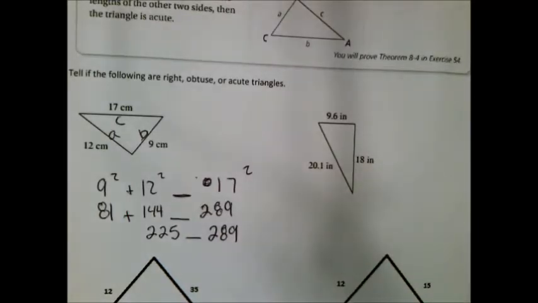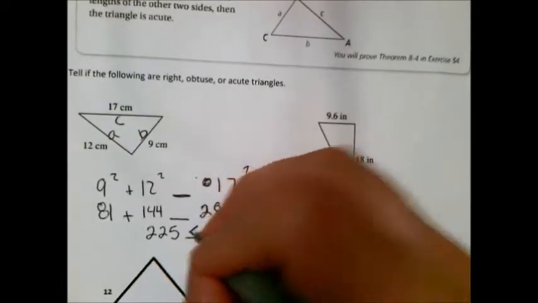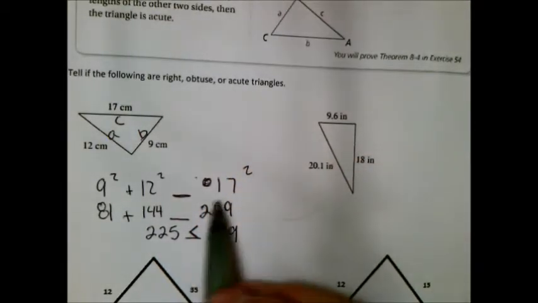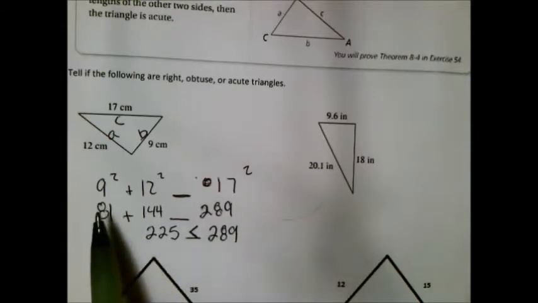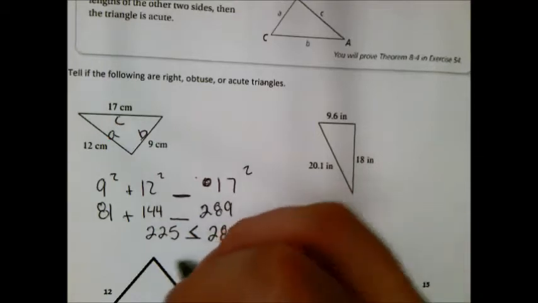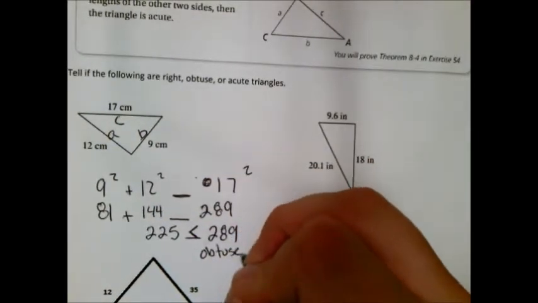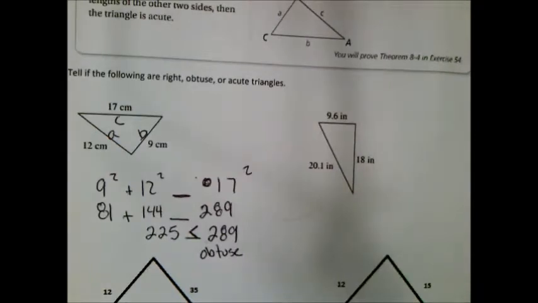Alright, well, the greater part here is the 289. Now, since we know that C squared is bigger than A squared plus B squared, we know that the triangle is obtuse. The triangle is obtuse.